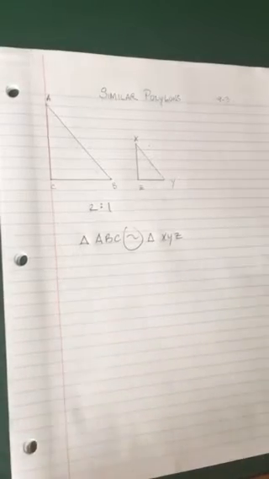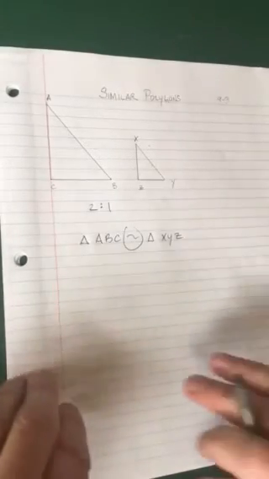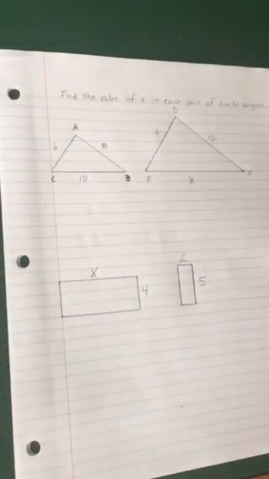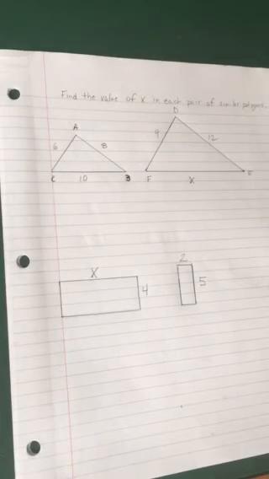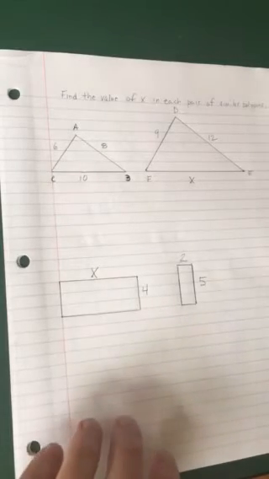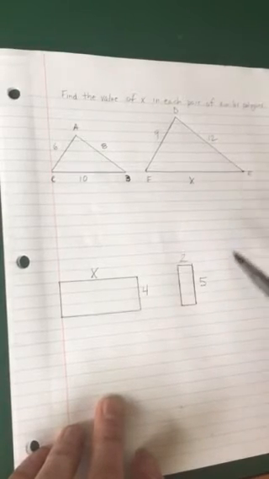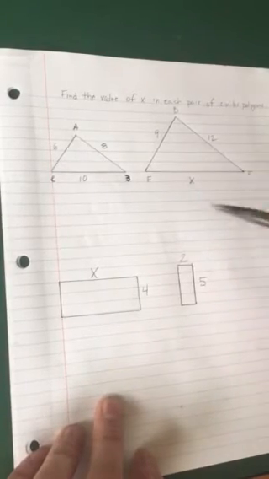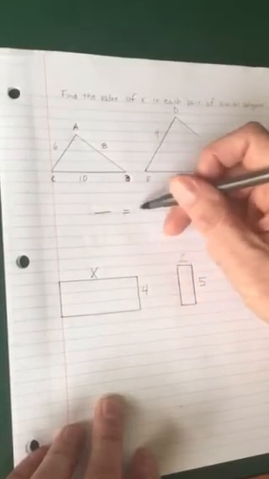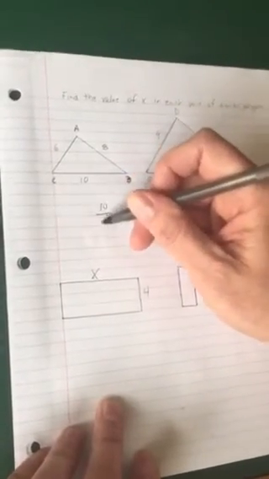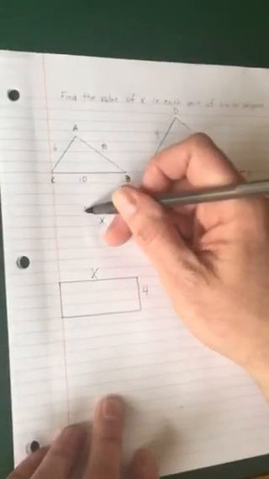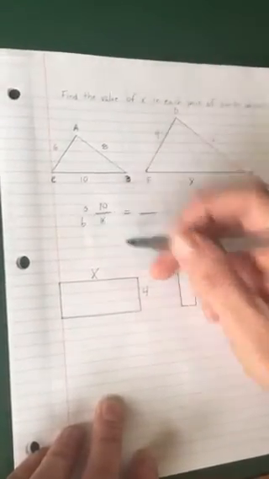This concept is going to be presented two ways. The first way, they're going to say that the polygons are similar, and you have to find the missing side, or in this case, find the value of X in each pair of similar polygons. You need to see here that 10 is going to go with the X. So again, we're solving for X, so that needs to be half of our proportion, 10 and X. The 10 came from the small triangle, and the X came from the big triangle.